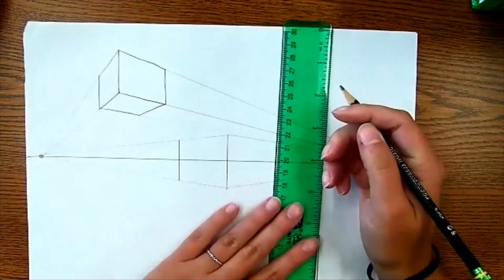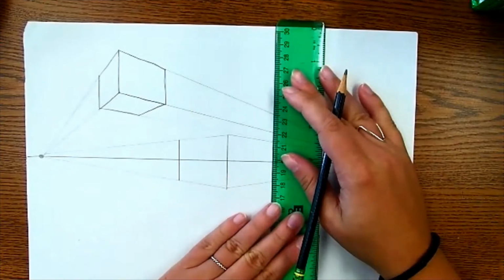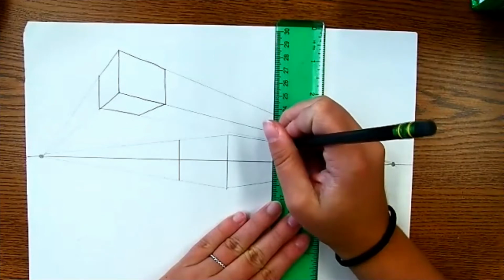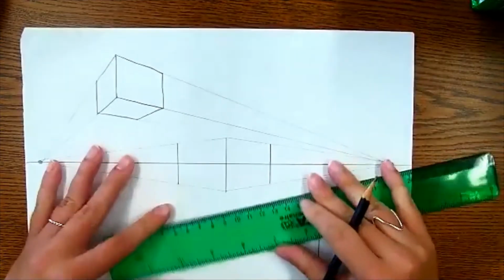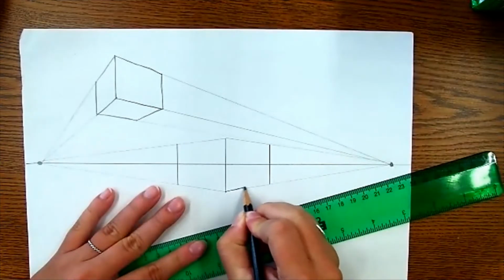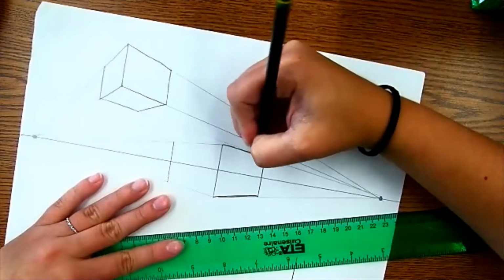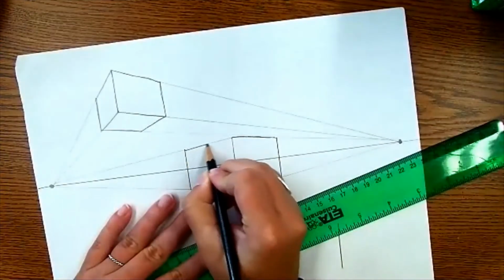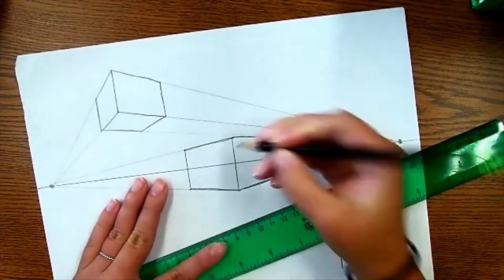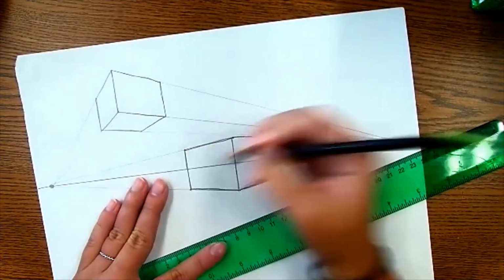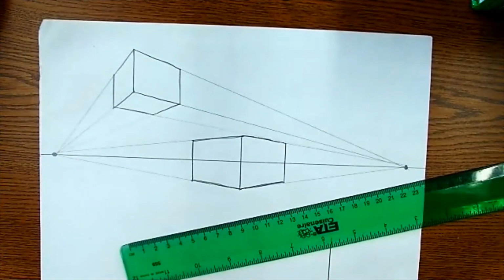I think I actually want this one to look more box-like, so I kind of want to eyeball it and make sure they're pretty close in shape. So I'll darken this again. This is what happens when you don't use a ruler. So now I have my box in the center on my horizon line.